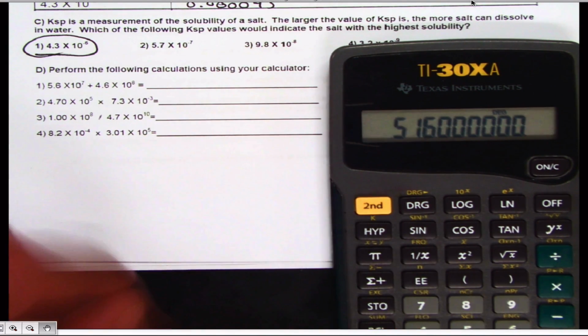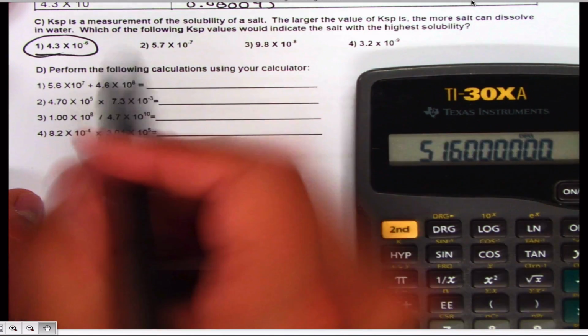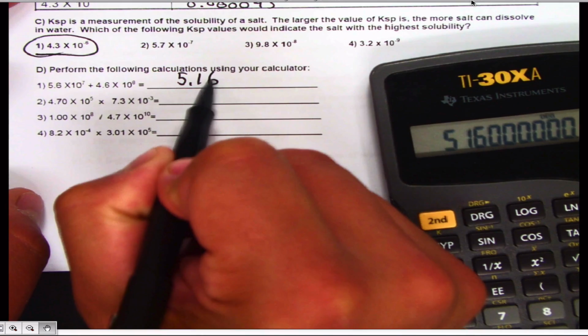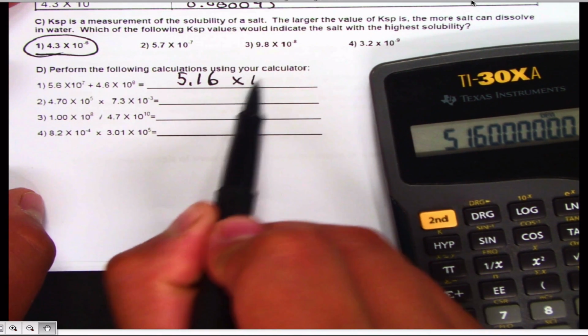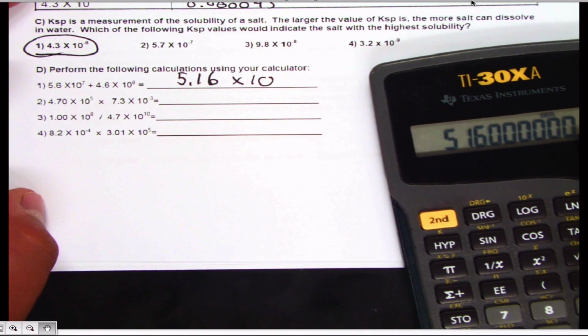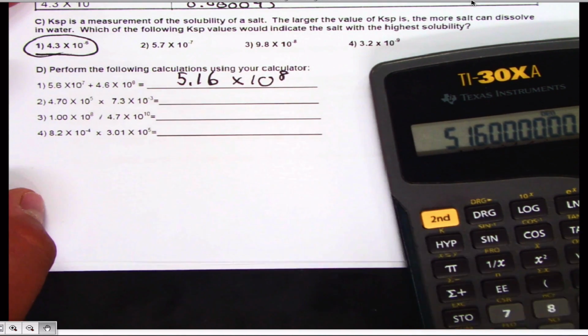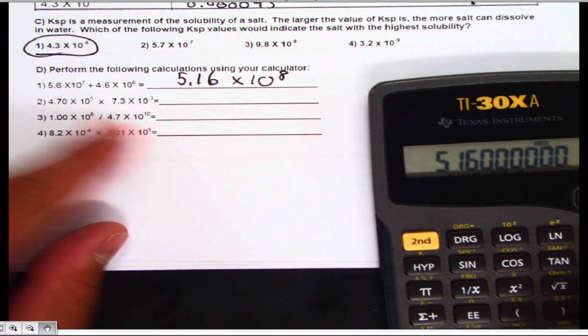Add them together, you get 5.16 times 10 to the 8th. Okay, and when you multiply these things, it's really just a calculator answer.